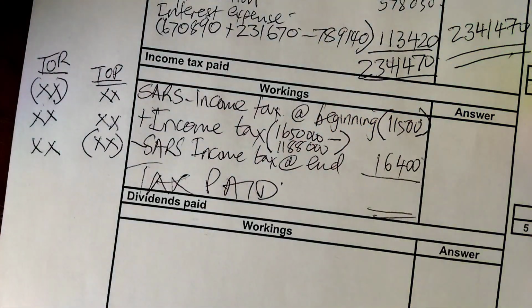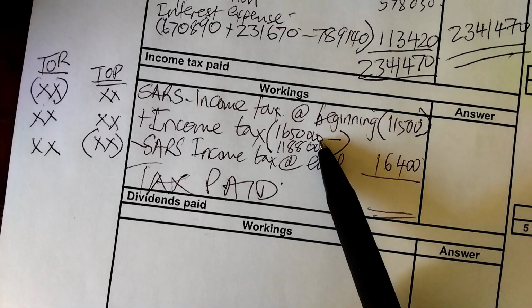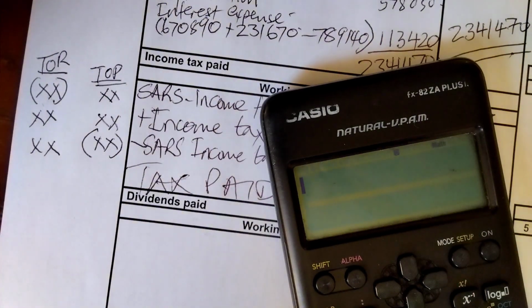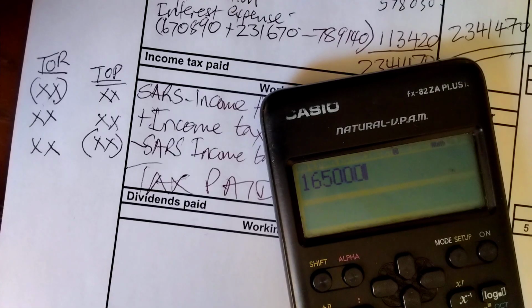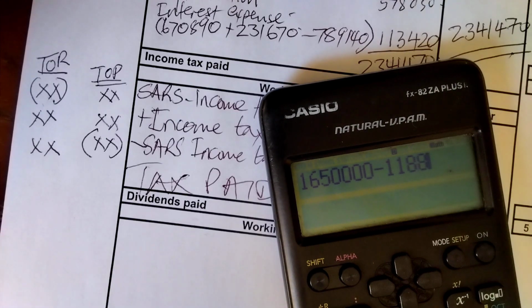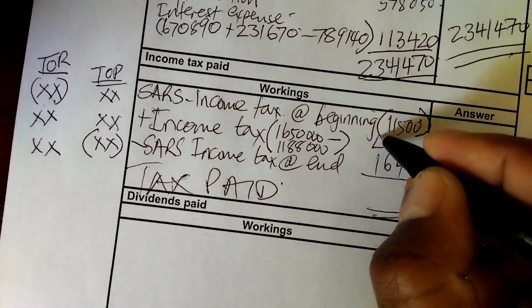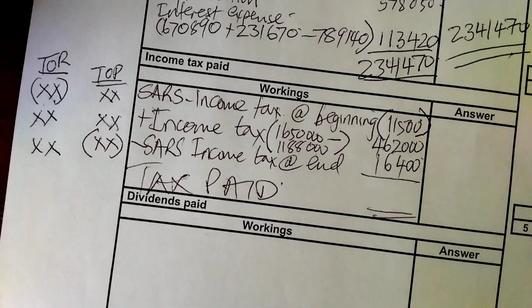So in other words, you're saying your net profit before tax minus your net profit after tax. So you need to show that calculation, and when you show that calculation on your calculator, it's 1650 minus 1188. That will give you 462. So it means our tax is 462, our income tax.